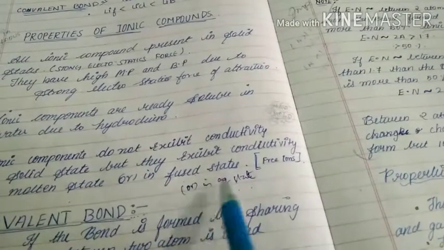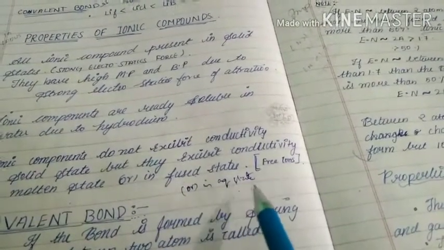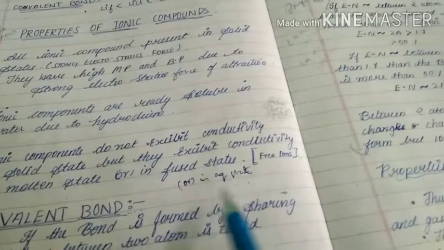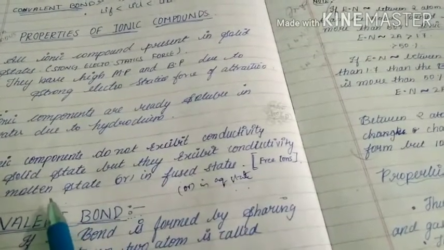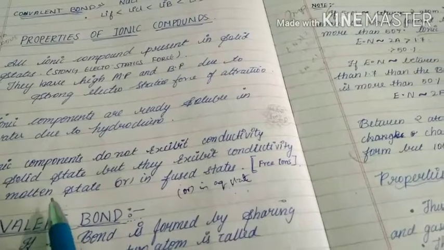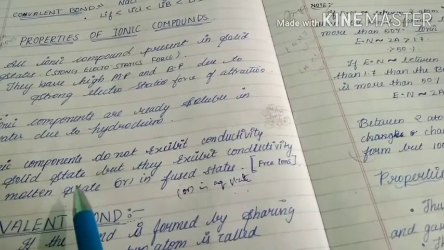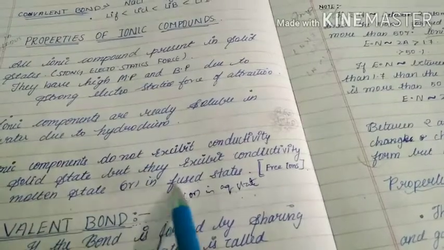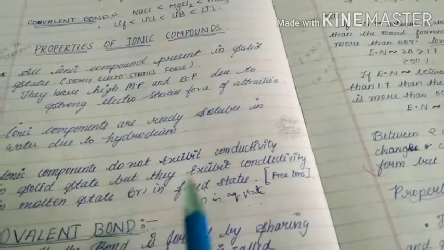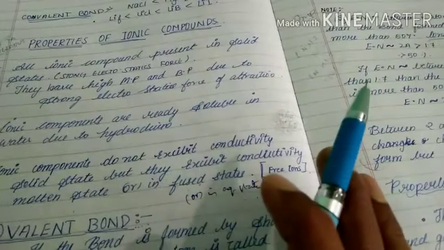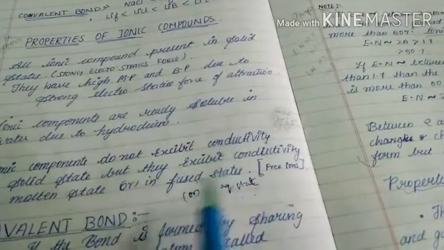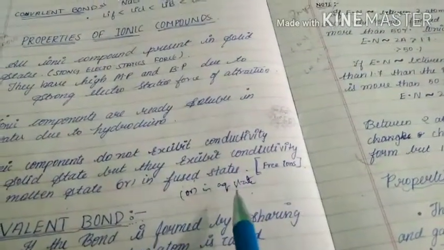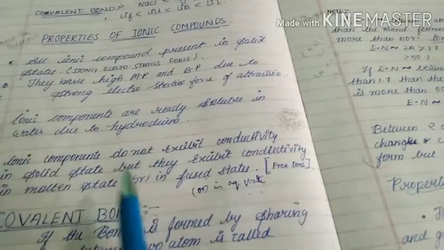When any substance is present in water, that is aqueous state. So our point is what? All ionic compounds do not exhibit conductivity in solid state, but they exhibit conductivity in molten state or fused state or aqueous state. So this is very important point.